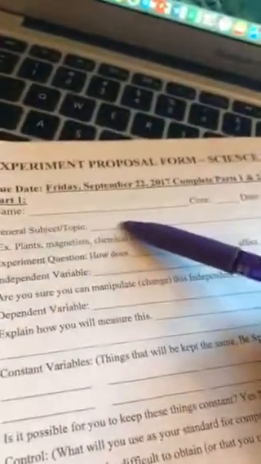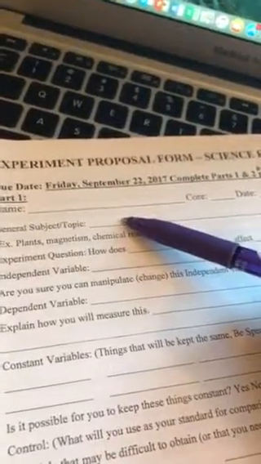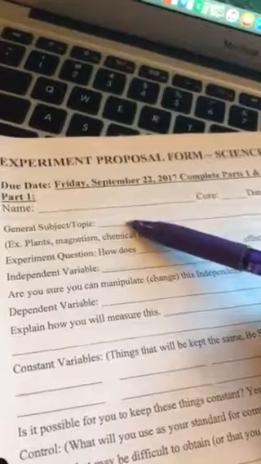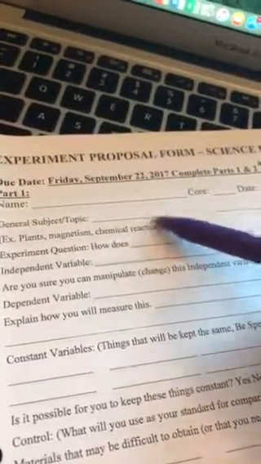So at the top, you're obviously going to write your name, your general subject or topic. If you're doing something with plants, then you're going to put plants or botany. If you're doing something with chemicals, mixing chemicals, you would put chemical reactions. If it's with magnets, magnetism. So it's just a general science topic that you're discovering.